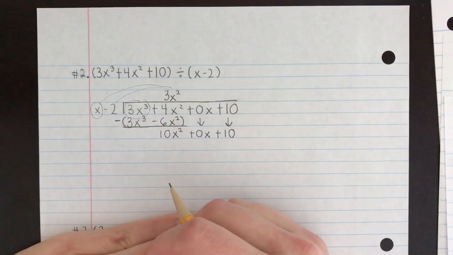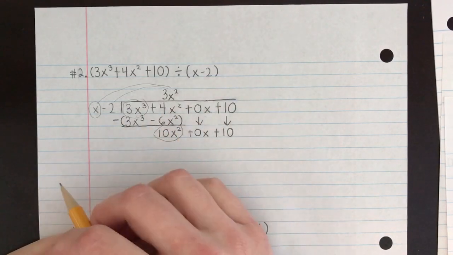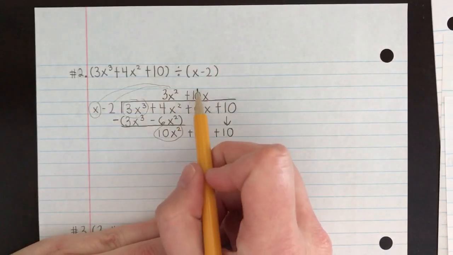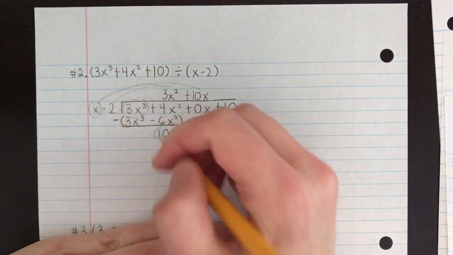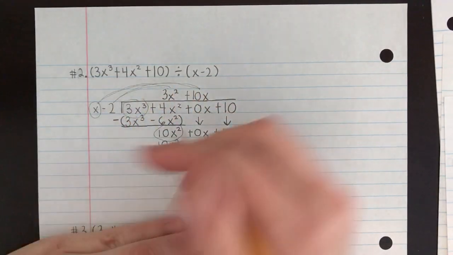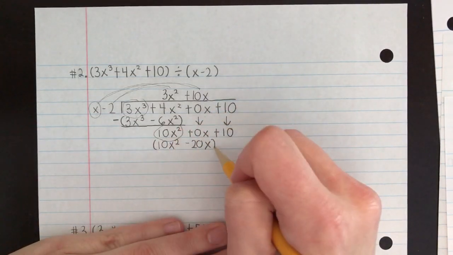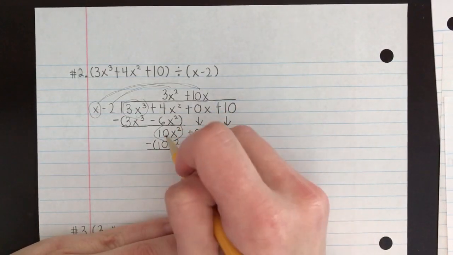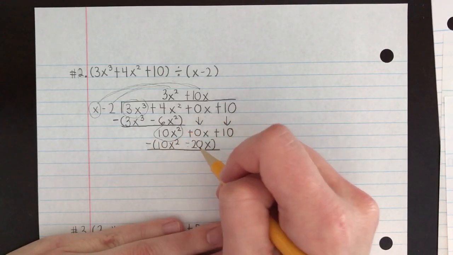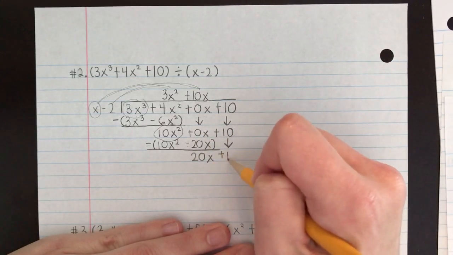All right, so now, moving right along, how many times does x go into 10x squared? x goes into 10x squared 10x times. So 10x times x is 10x squared. 10x times negative 2 is negative 20x, and then I subtract. 10x squared minus 10x squared cancels. 0x minus negative 20x turns to a positive 20x, drag down the 10.